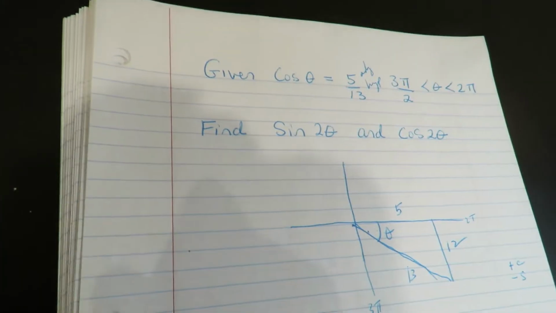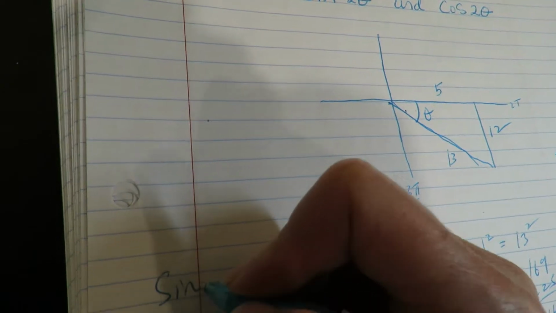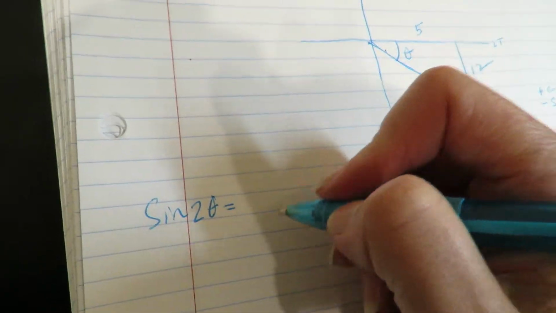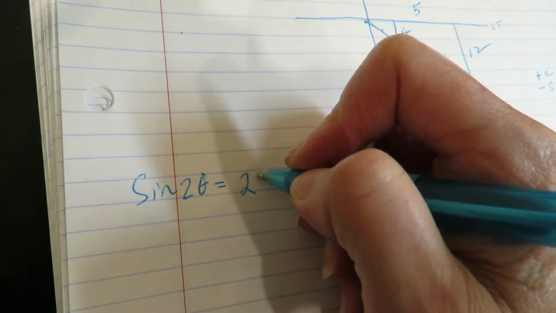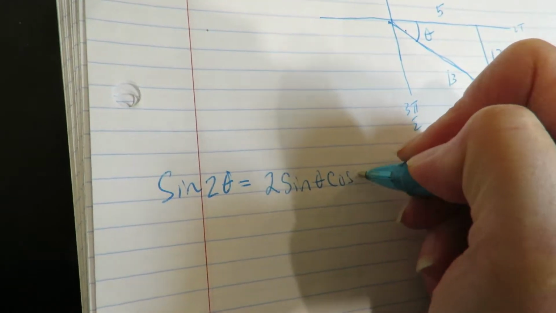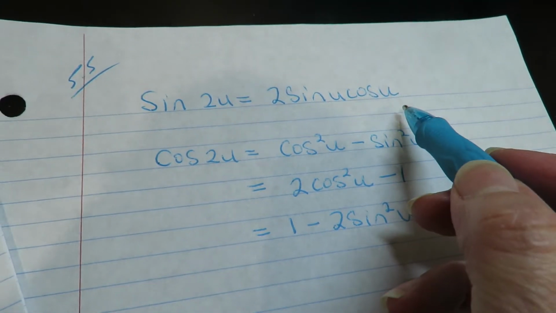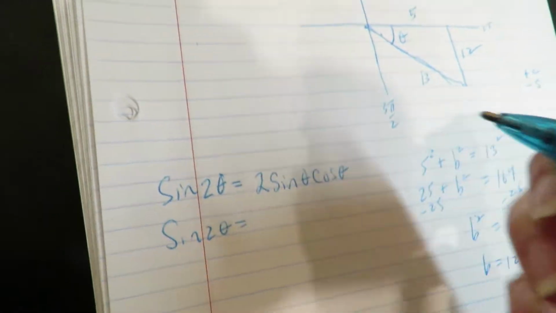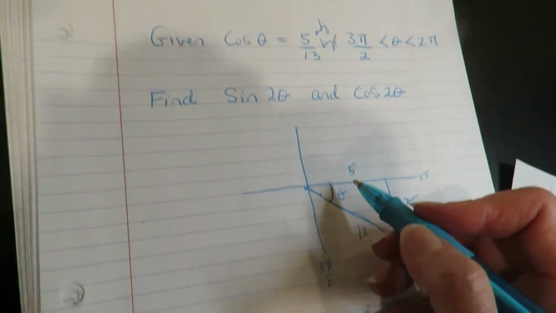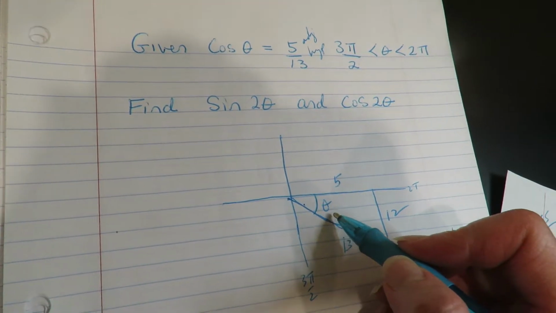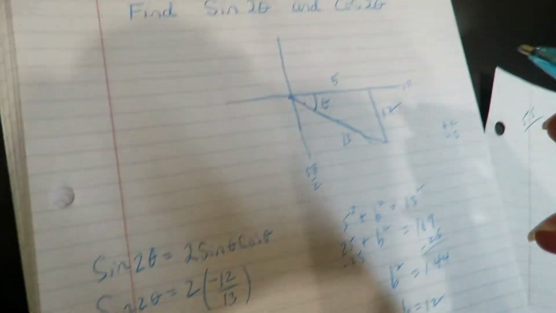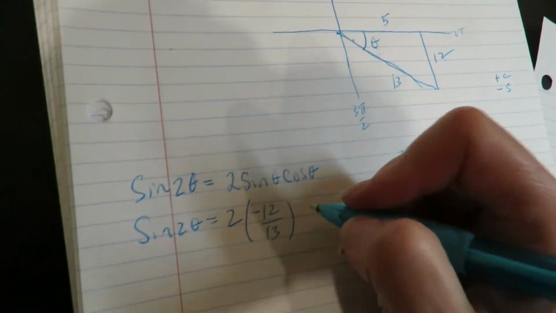All right, so now when you start filling this in, for the sine of 2 theta, you only have one formula. You only have that one formula to pick. So I'm just going to pick the one formula we have. So I'm going to do the sine of this angle. So the sine of this angle is 12 over 13. Now it's in quadrant 4, so I have to make it negative. And then the cosine of this angle, we already know what it is. It's 5 over 13.